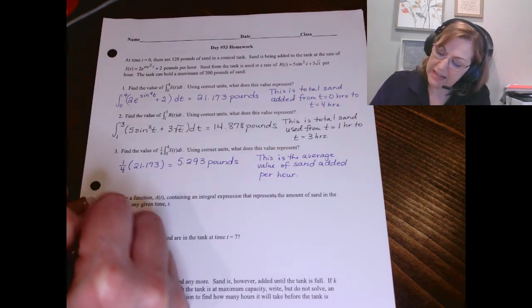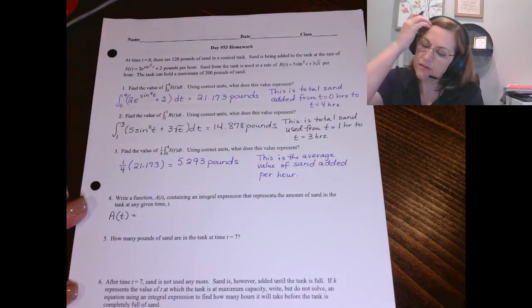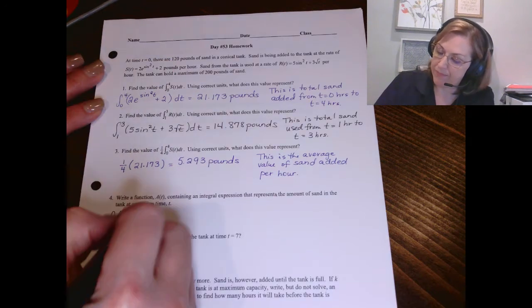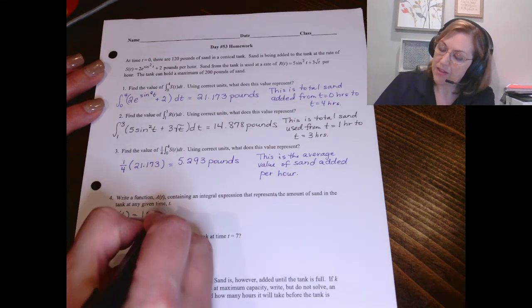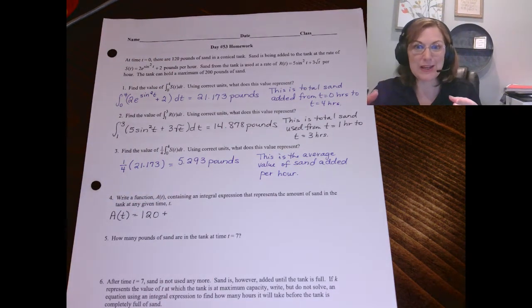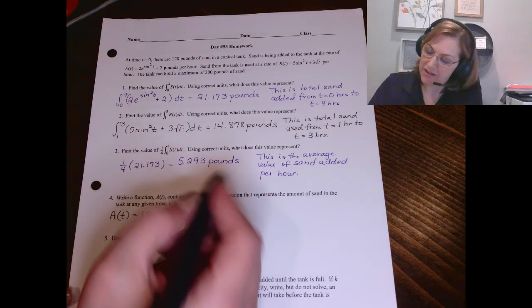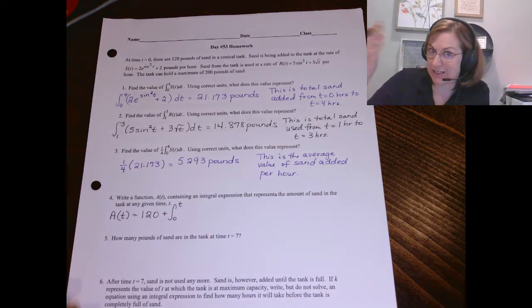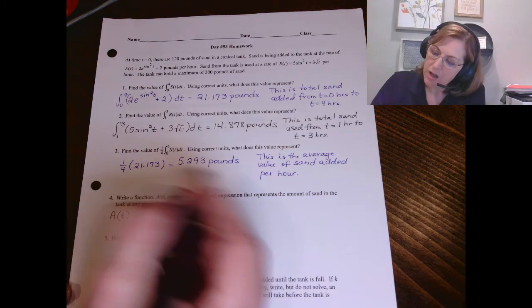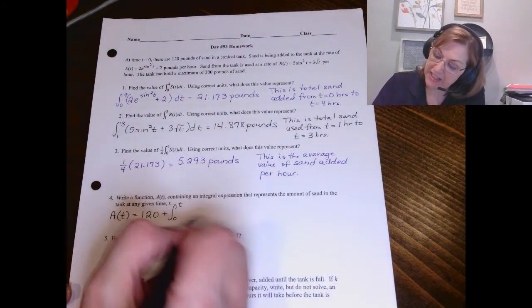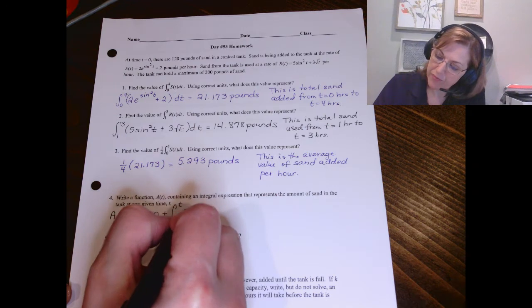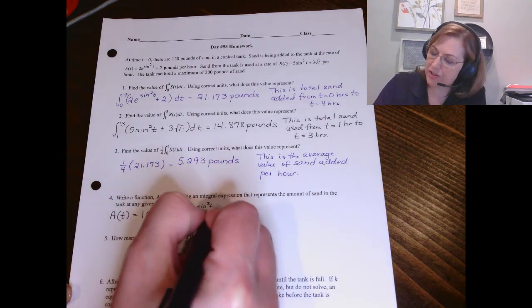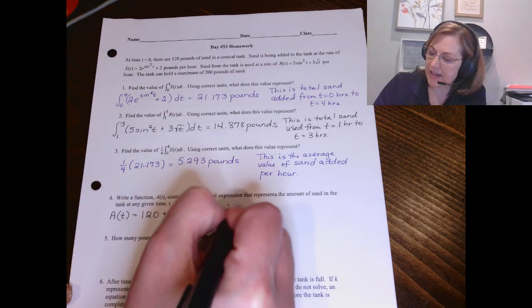I've got to have a beginning amount. So we were told we started with 120. Then I've got to calculate how much went into the tank. So that's our integral from 0 to t. Notice I'm just going to use a time of, that's going to be s of t. So it's 2e to the sine squared of t plus 2 dt.